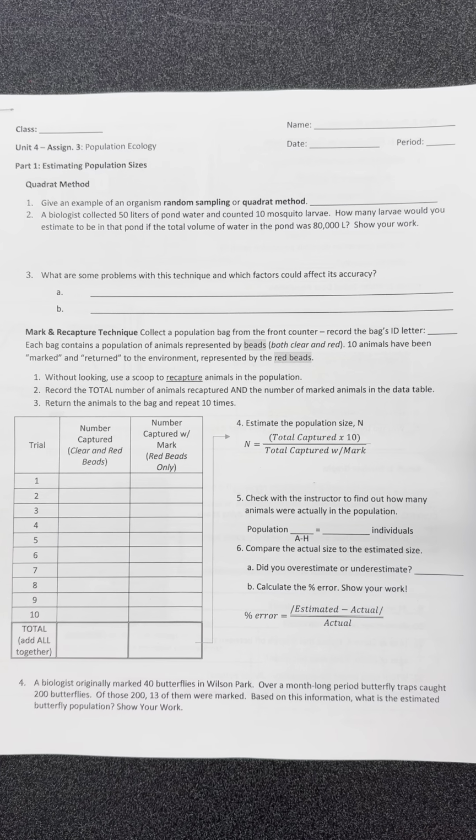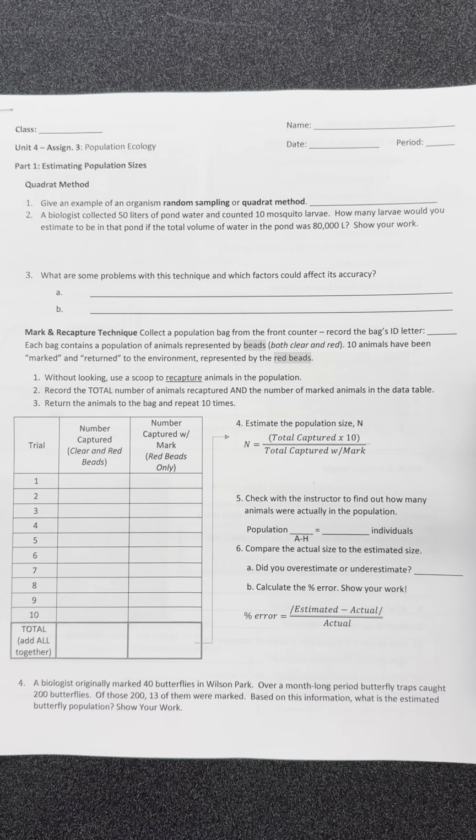Hi everyone, this is your assignment on population ecology, the assignment that we would be doing after taking our population ecology notes. A couple of things from those notes, just as a reminder: we have different demographics of populations that we want to keep track of, and we can use that information to tell a little bit more about a population.